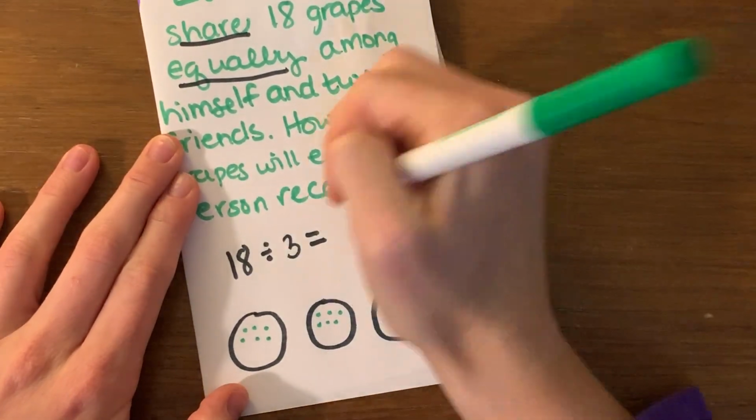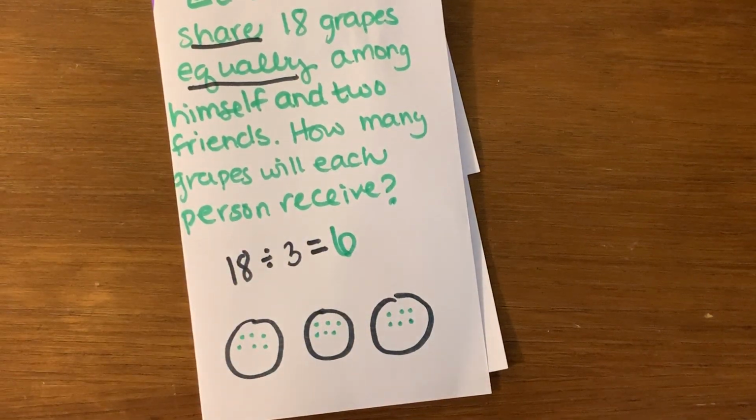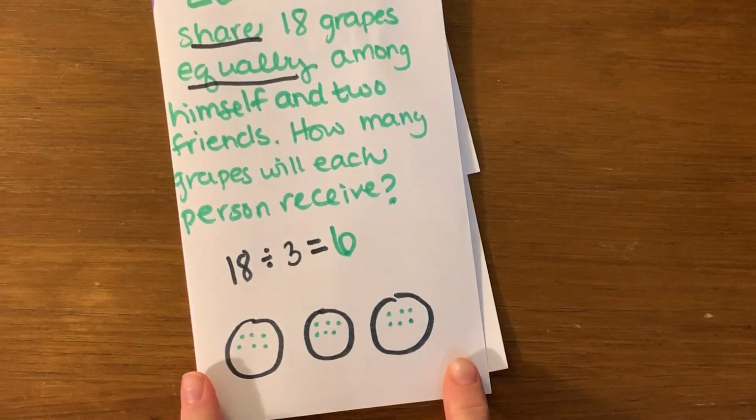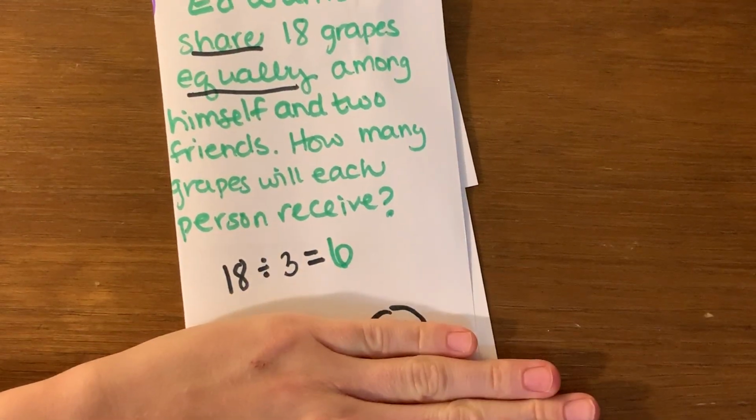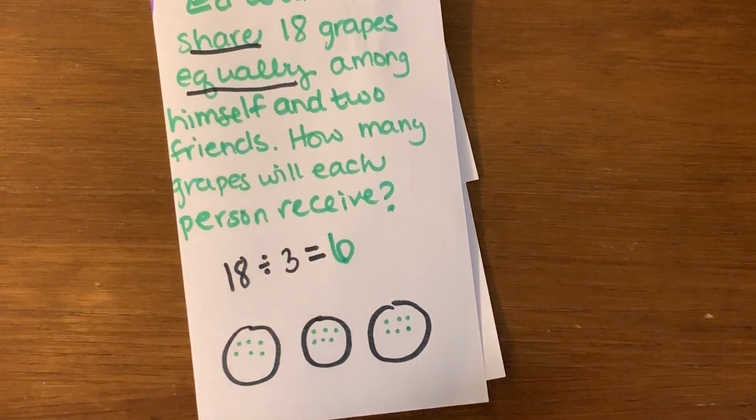Looks like everybody's getting 6 grapes. Okay, so if you didn't already know that 18 divided by 3 is 6, you could use this. However, if you already know that 18 divided by 3 is 6, or if you know 6 times 3 is 18, then that means you know 18 divided by 3 is 6. You are more than welcome to just put the answer down if you already know that.